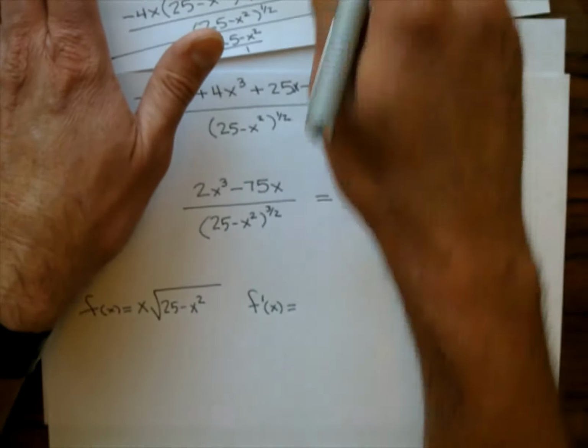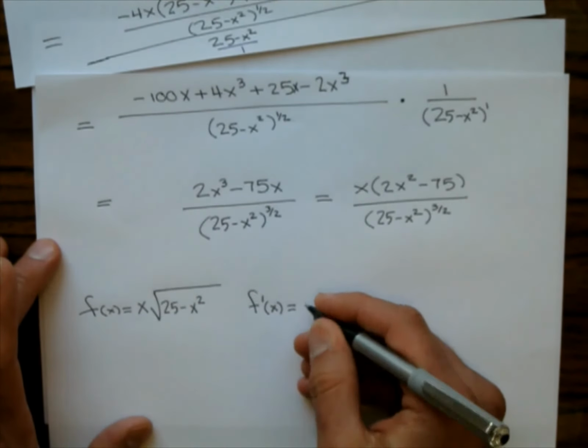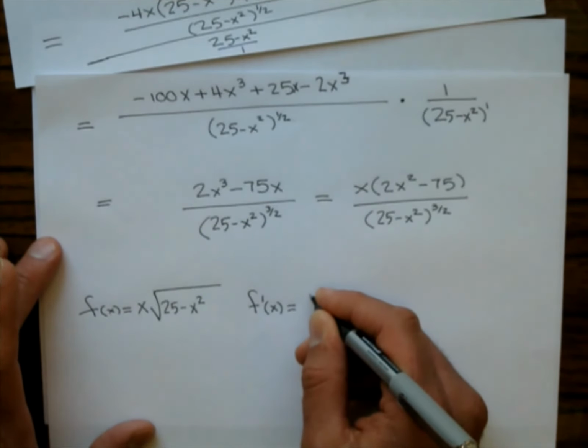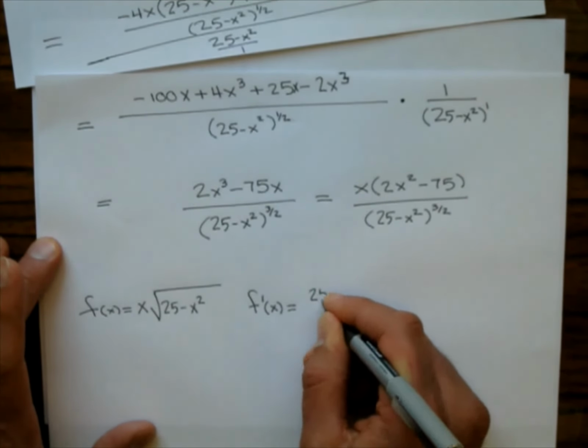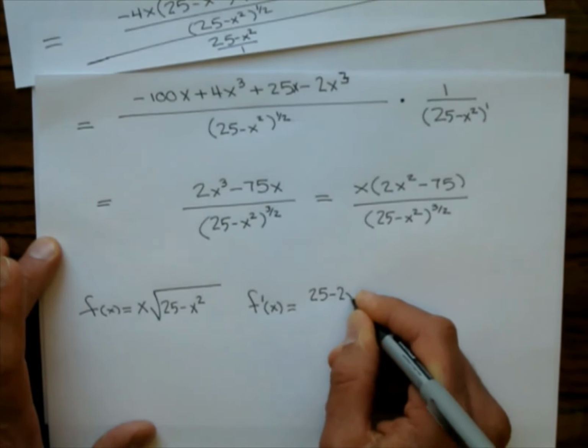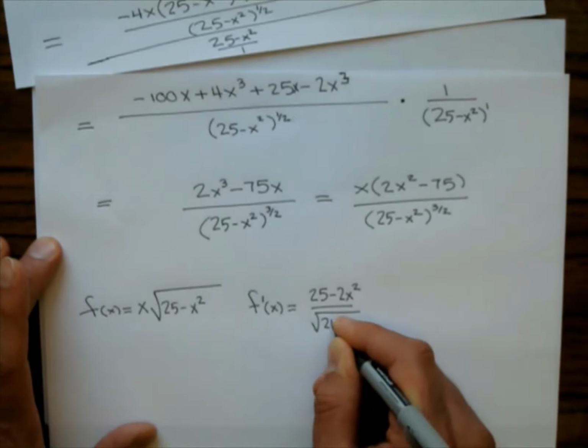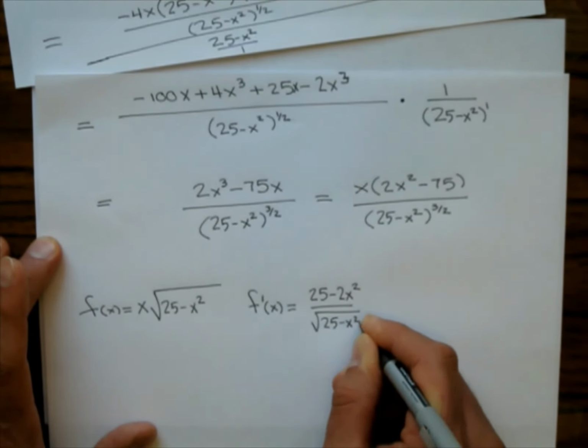happens to be this right here. Or no, how did we do it? We went 25 minus 2x squared all over the square root of 25 minus x squared.